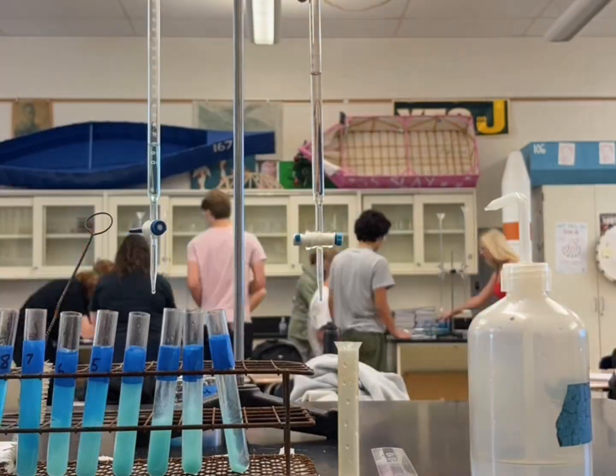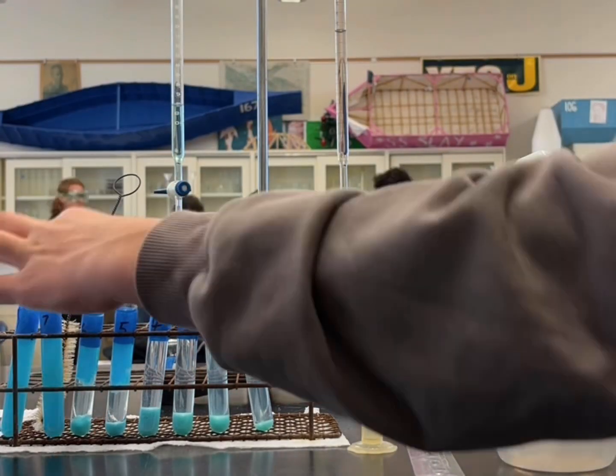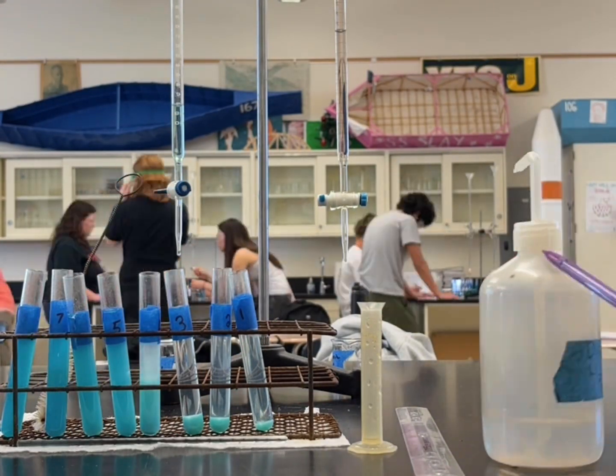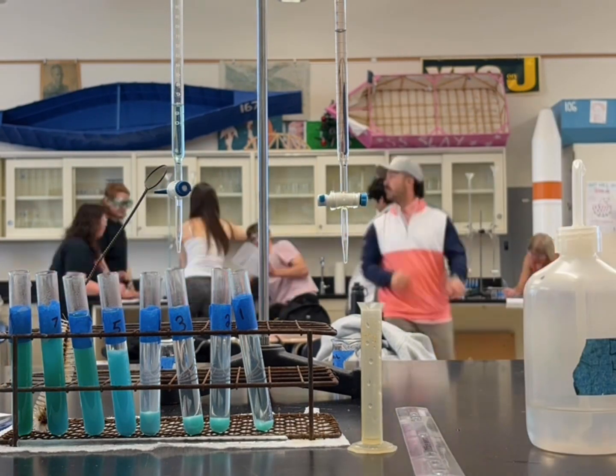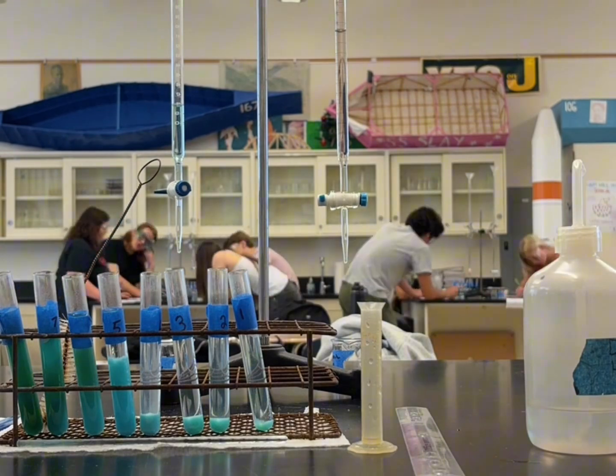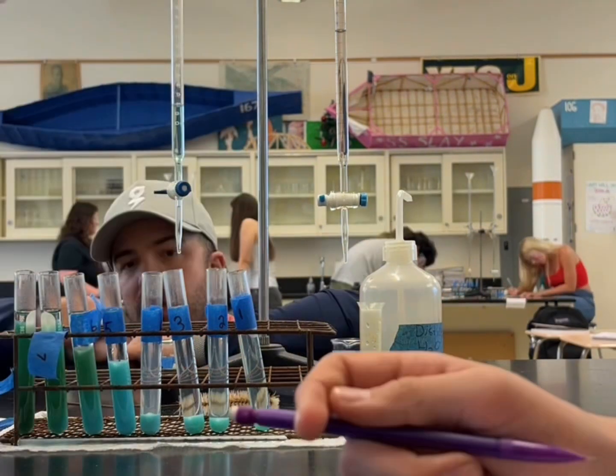We labeled 8 test tubes and added 5 milliliters of CuSO4 to each. In tubes 1 through 8, an increasing amount of KOH was added to each tube. We added enough distilled water to each tube for it to equal 13 milliliters. Once each test tube was filled, we waited for 15 minutes for the precipitate to form and a reaction to occur.